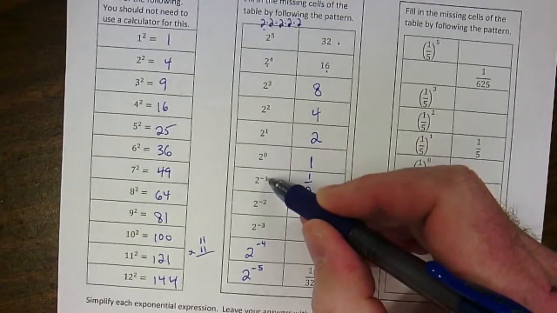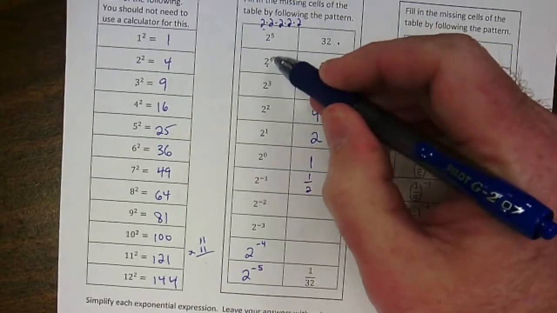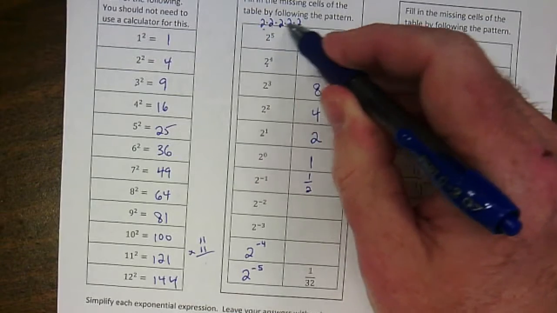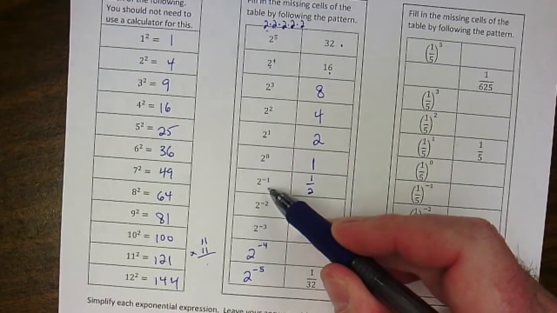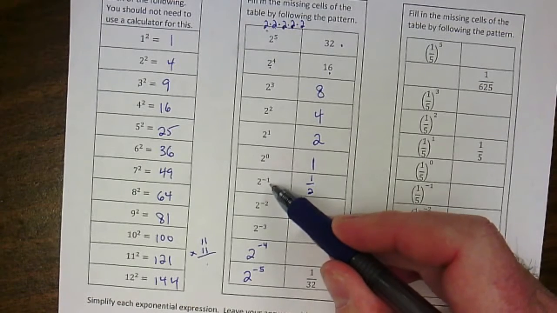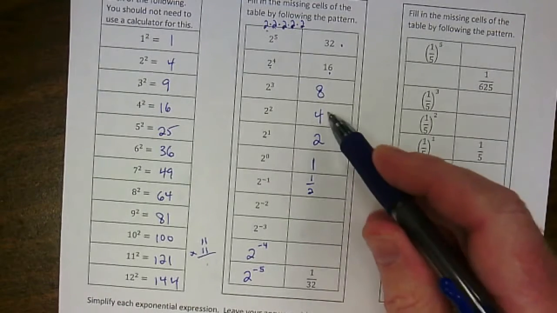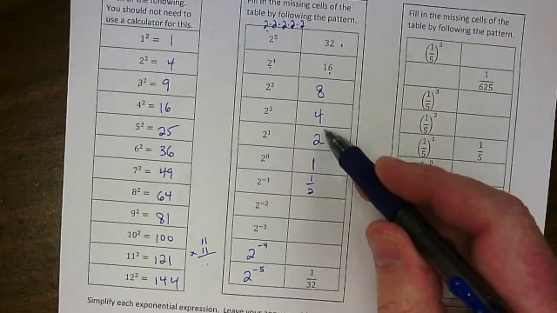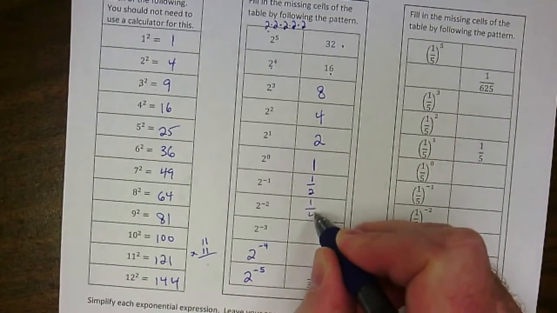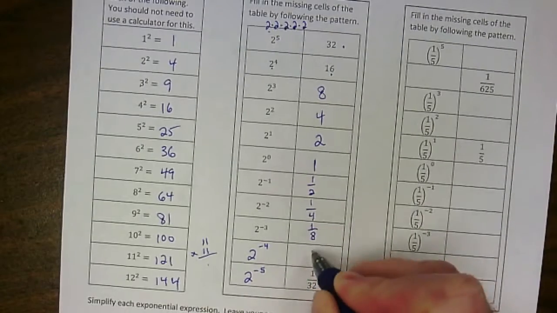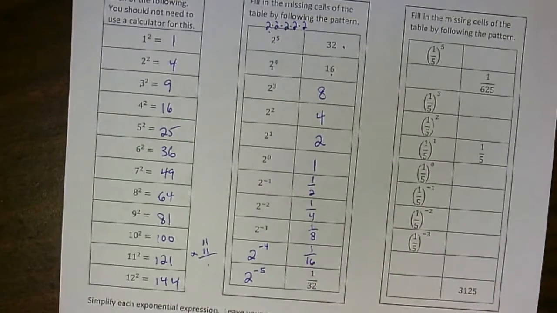1/2. So the original meaning of exponents, like 2 to the 5th, that is 5 2's multiplied together. The original meaning of exponents kind of goes away here, but that doesn't mean there's not a solution. And we know there's solutions because it has to fit the pattern. So 1/2 divided by 2. Okay, and we get those filled in.